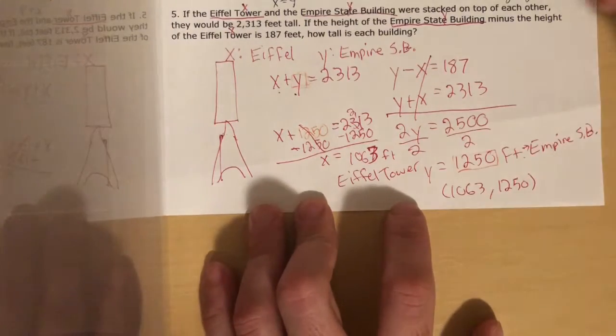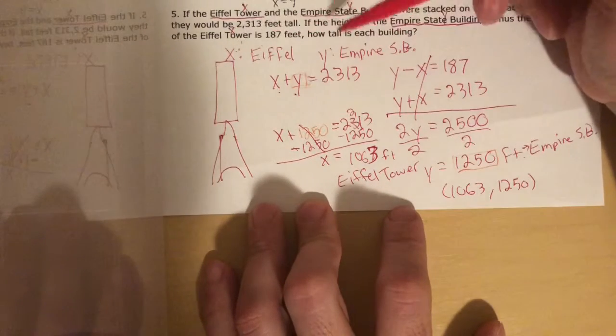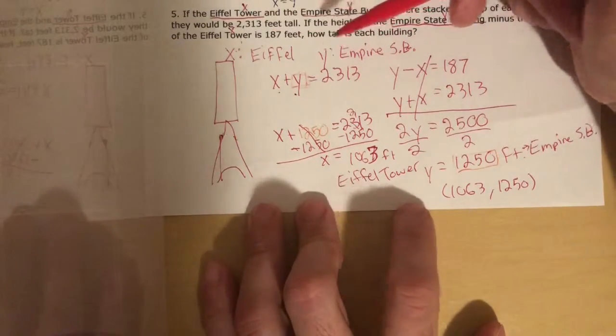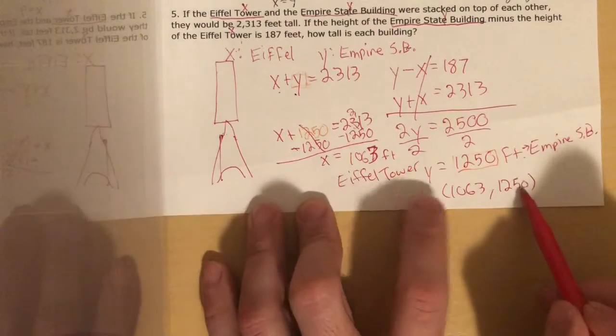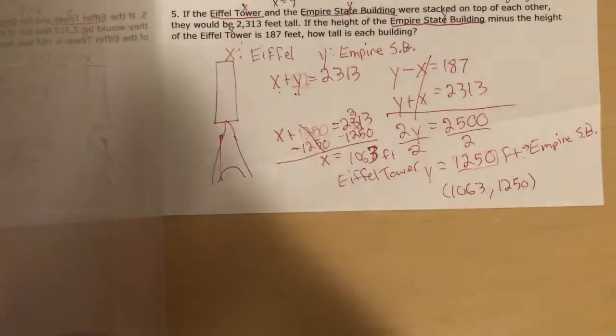By the way, at the beginning of the problem, if you called the Eiffel Tower y and the Empire State Building x, you would have gotten the same answer, but just reversed. That's totally fine, and is still correct.